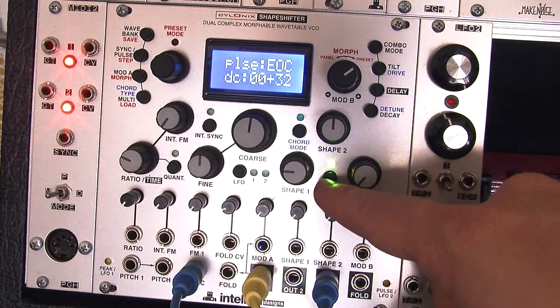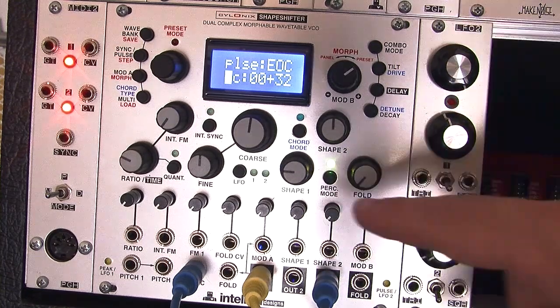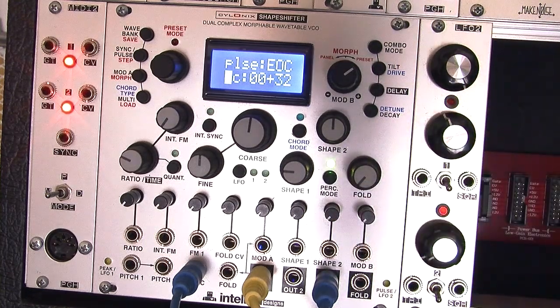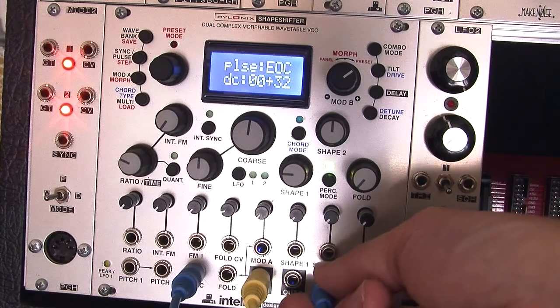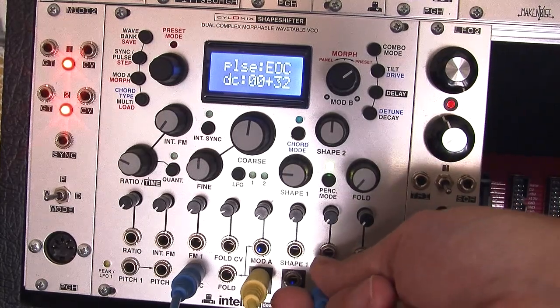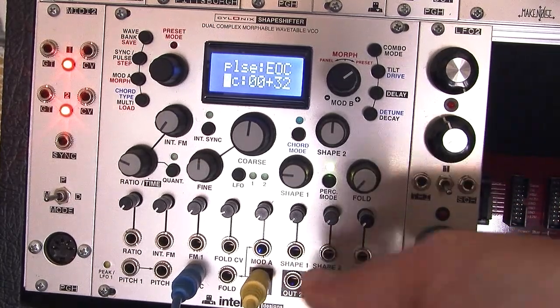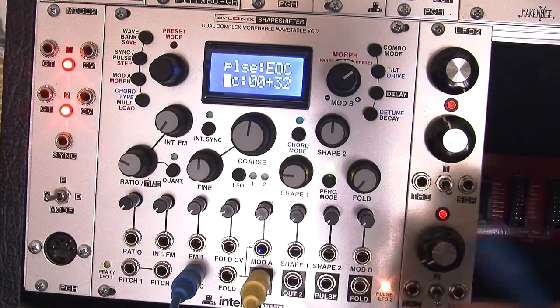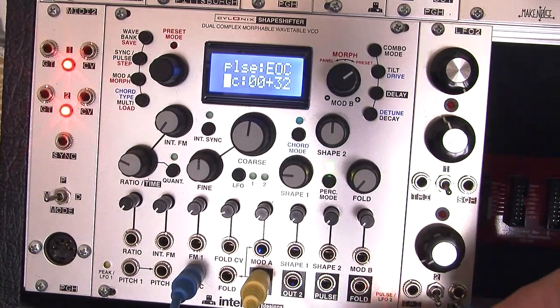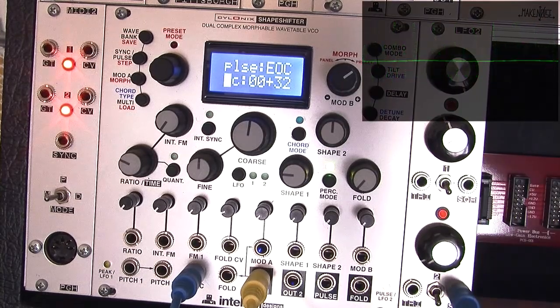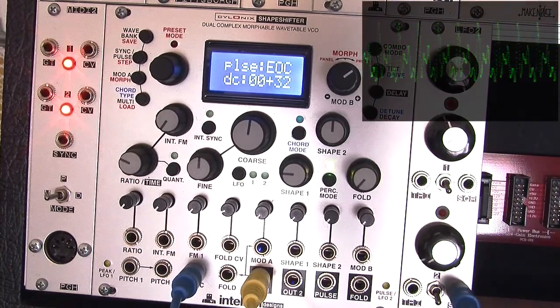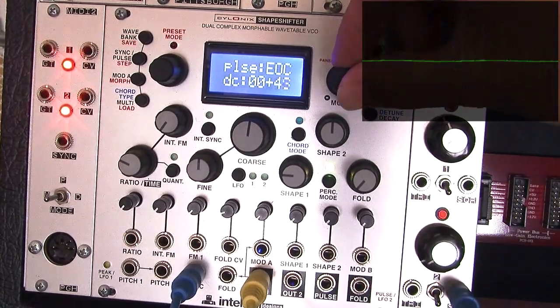Percussion mode actually has two functions. If I press it a second time, it gives us a sustain portion. That sustain portion is good if you have a gate signal coming in with a high and low output. So I'll go ahead and stop self-patching there and plug into my square wave output here. So you can hear that there's some sustain. I'll turn up the decay.